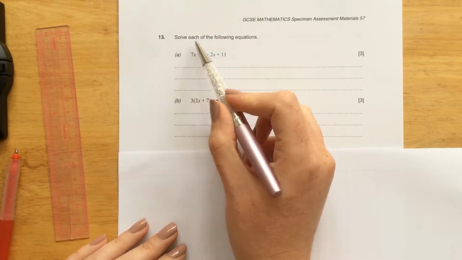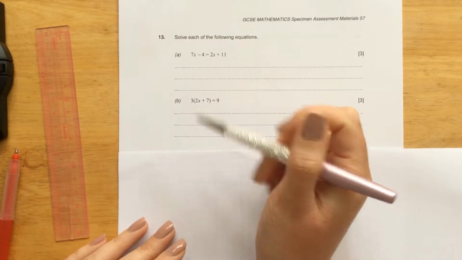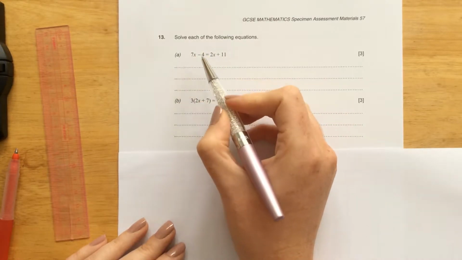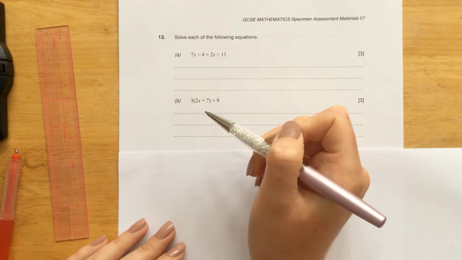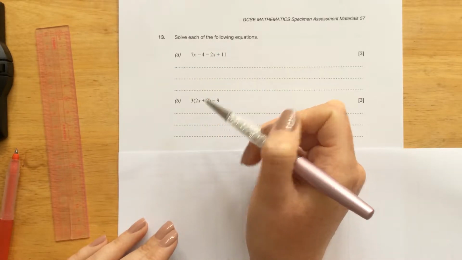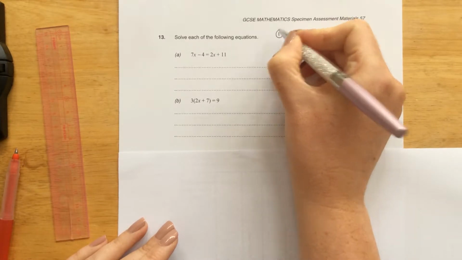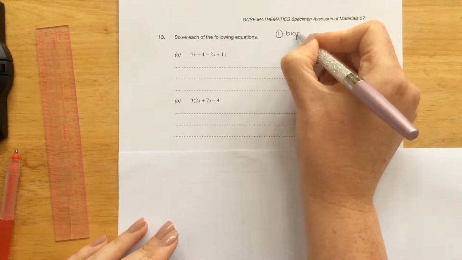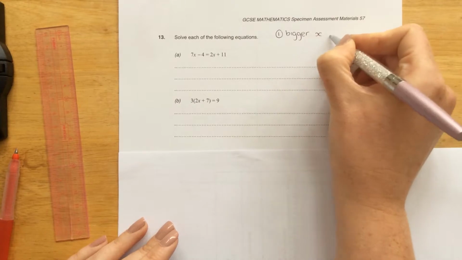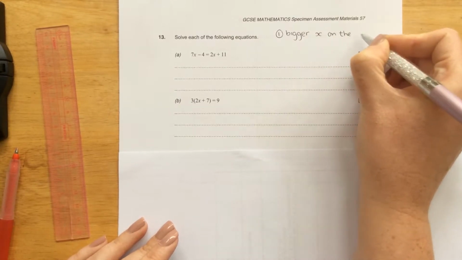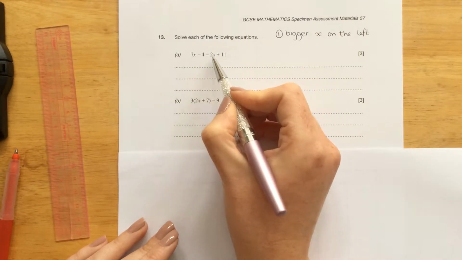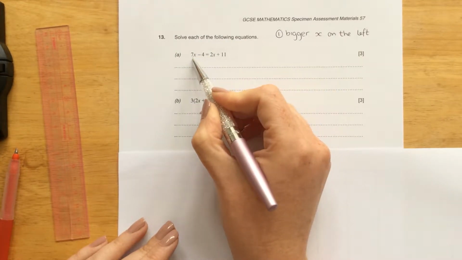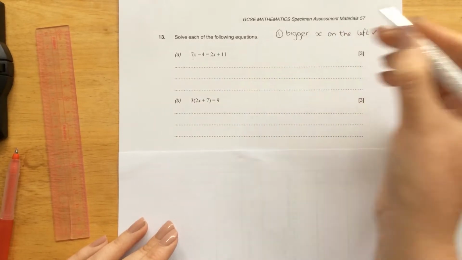Question 13. Solve each of the following equations. Part A. This is an equation that has x on both sides. Okay, so there's a couple of steps we have to do here. First one, you want the bigger x on the left. Okay, so we've got a 7x and a 2x. Which one's bigger? 7x, obviously. So that is on the left, so we've done that.